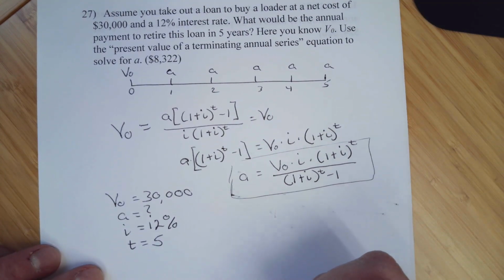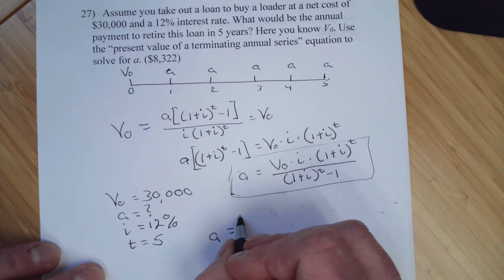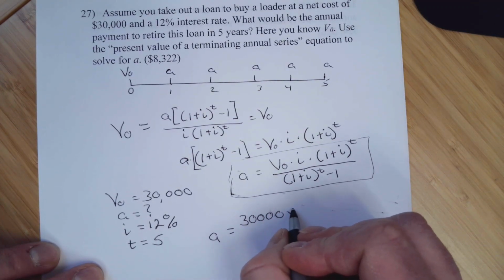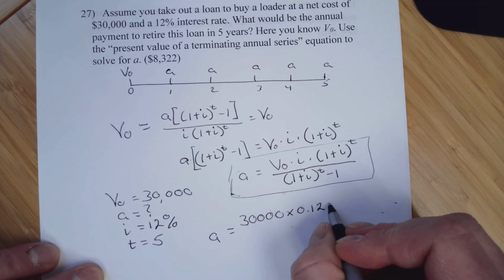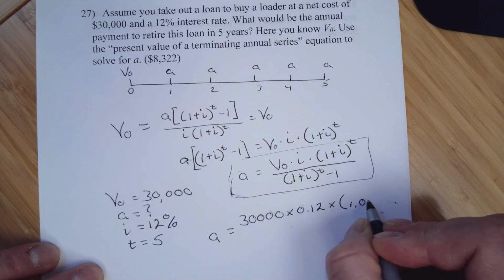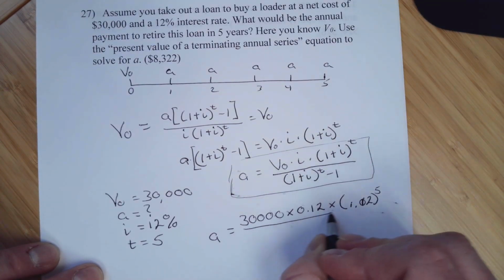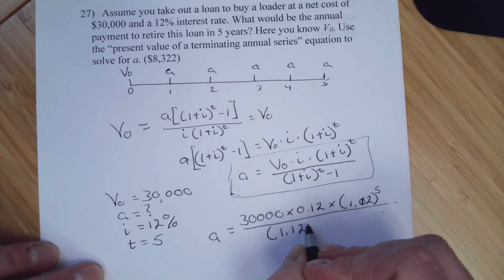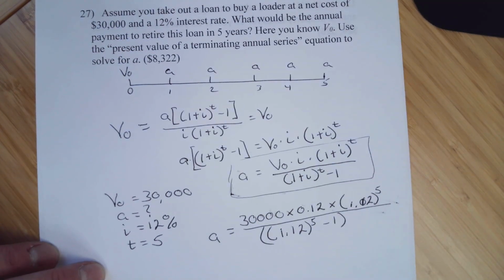So now we're going to plug these values in. So A equals 30,000 times 0.12 times 1.12 to the 5, all of that over 1.12 to the 5 minus 1, bracket that up there.